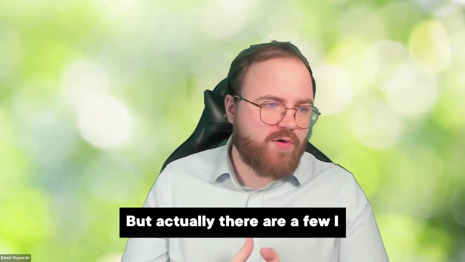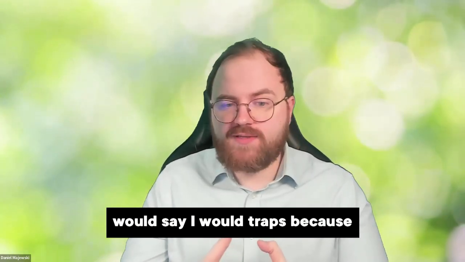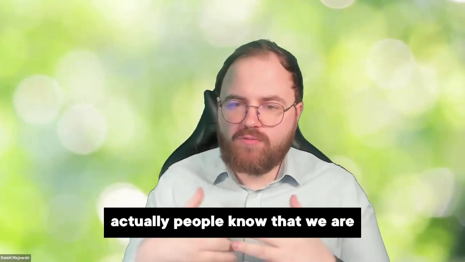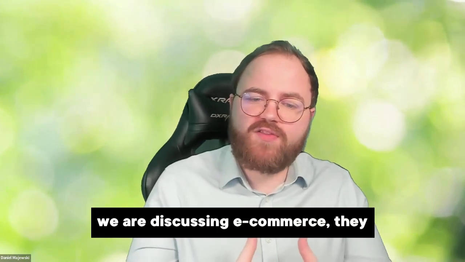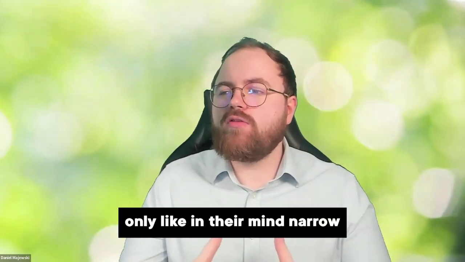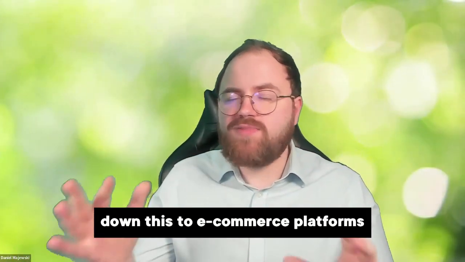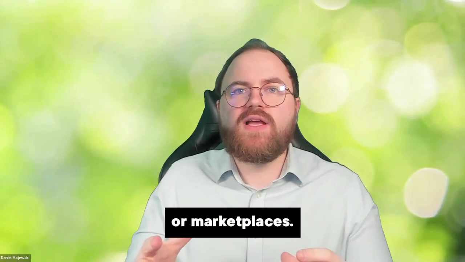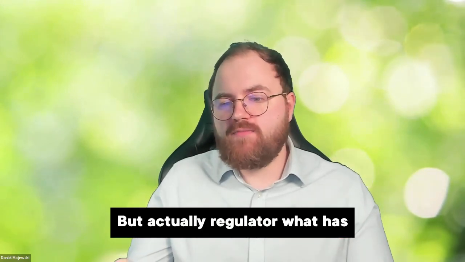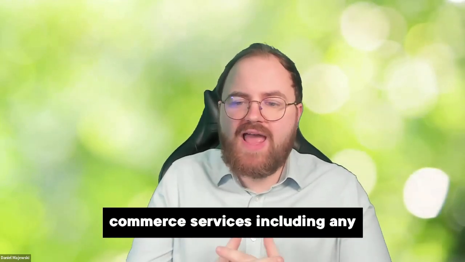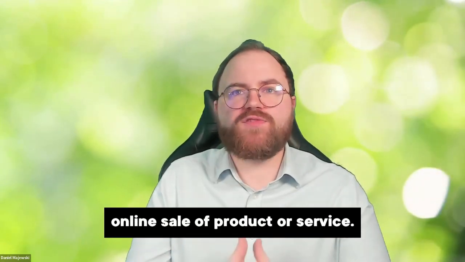But actually, there are a few, I would say, traps. When I said e-commerce, most people who know about this regulation narrow it down in their mind to e-commerce platforms or marketplaces. But what the regulator has in mind is all e-commerce services, including any online sale of a product or service.